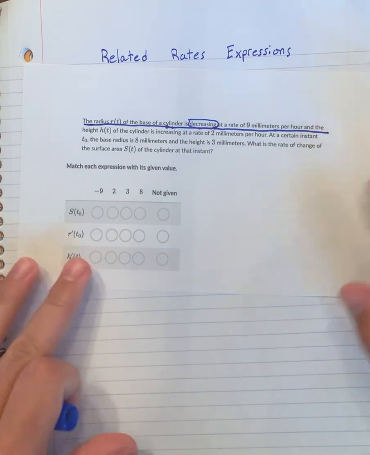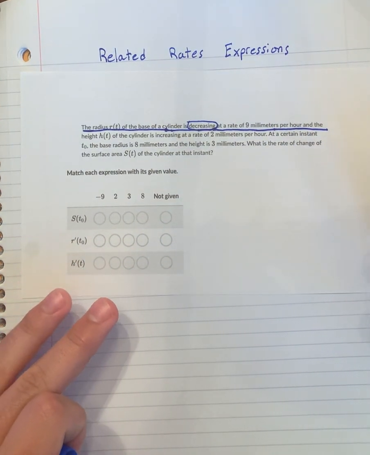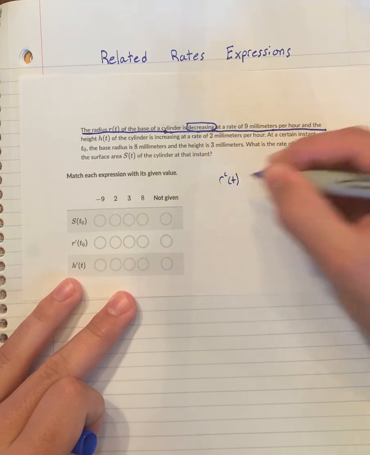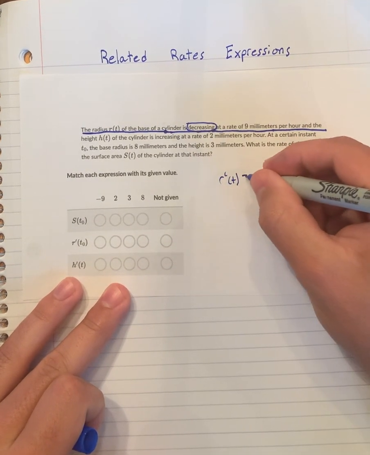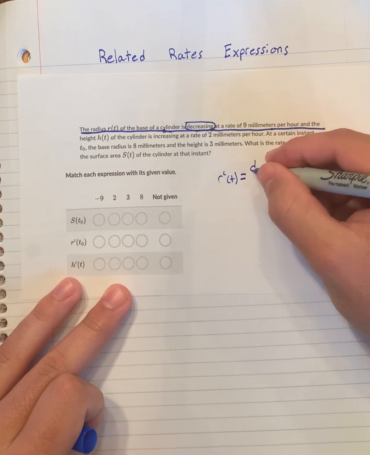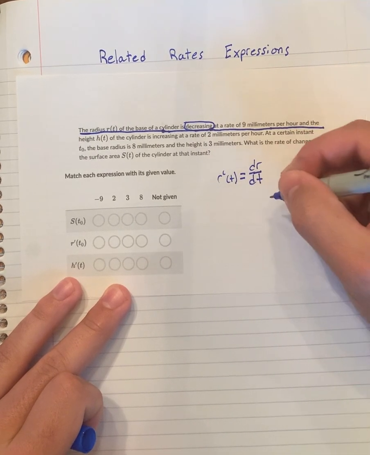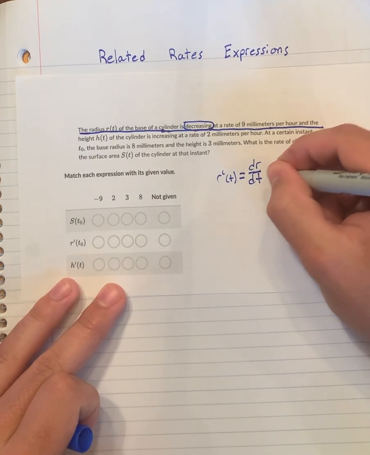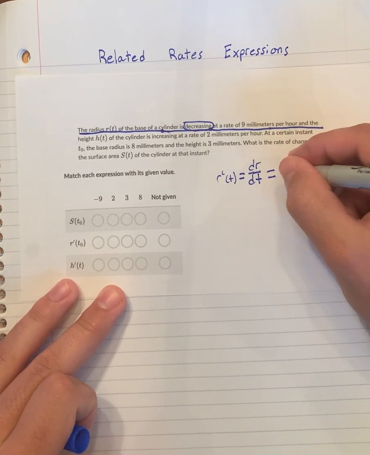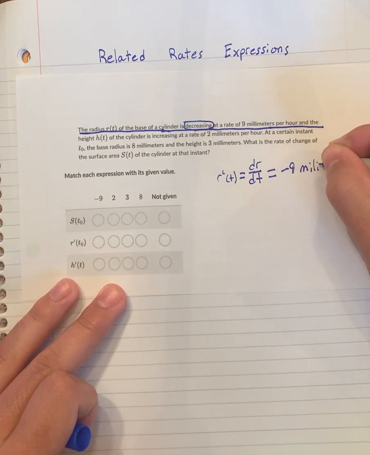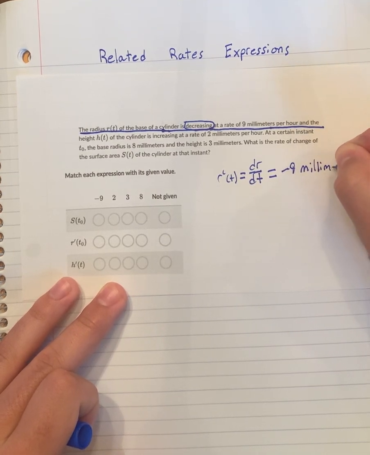So right away, from that first sentence, we can gain that r'(t) is equal to dr/dt, which is also equal to negative 9 millimeters per hour because it's decreasing.